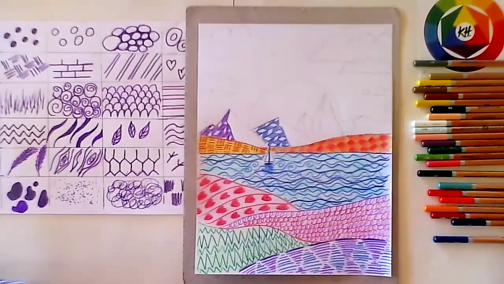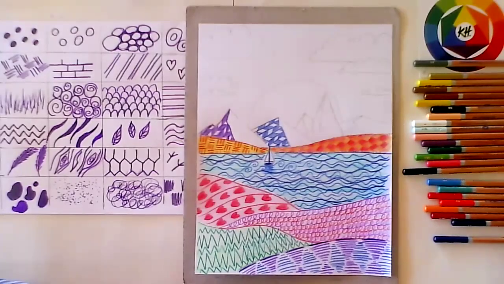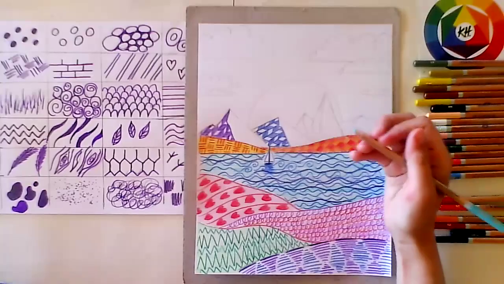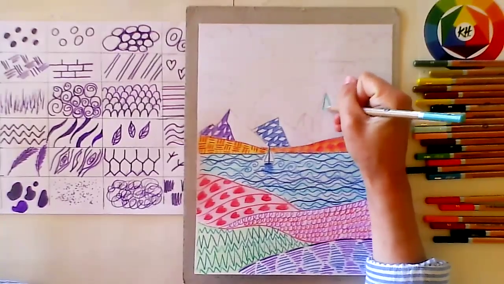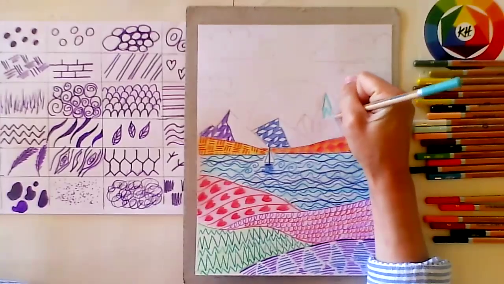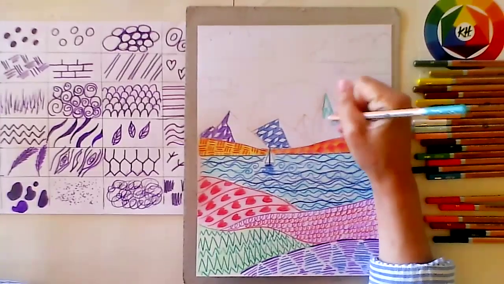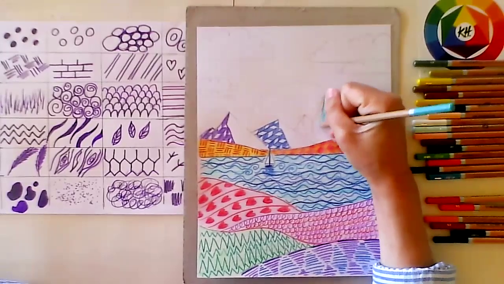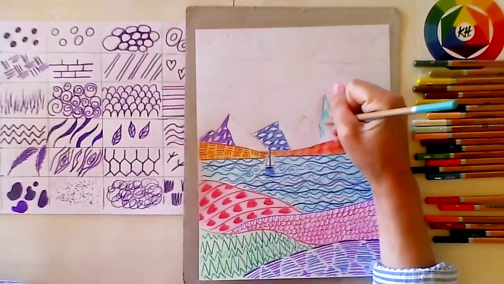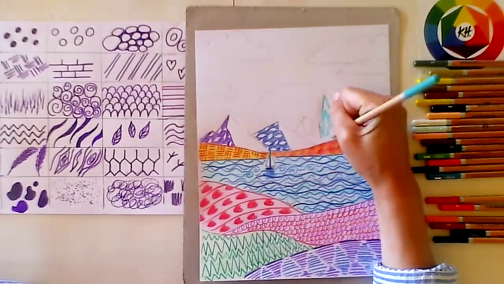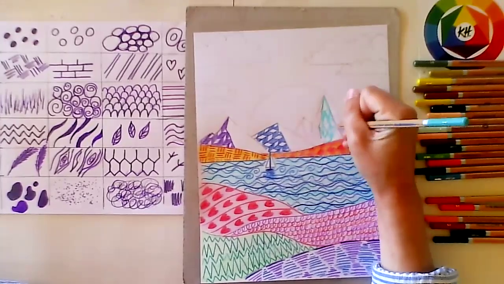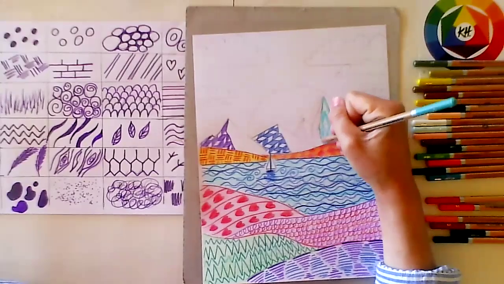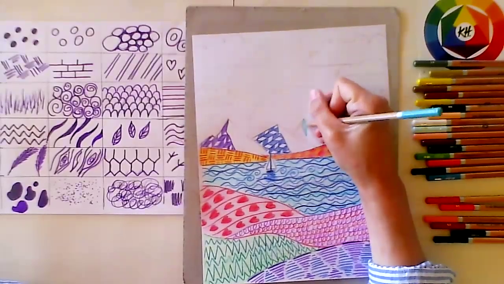Another texture for mountains that I like is the one with just many triangles. So for example, I create basically many different triangles in different shapes, that I'm going to show you now straight away.